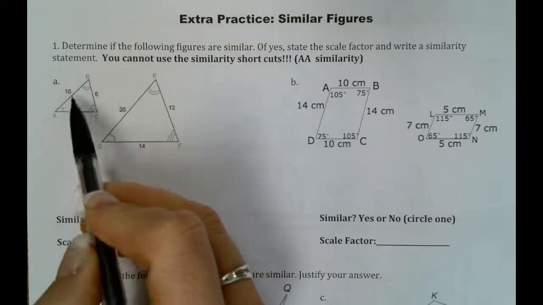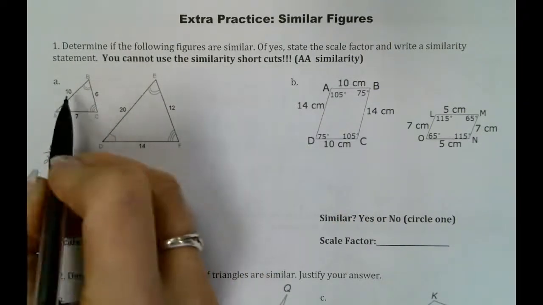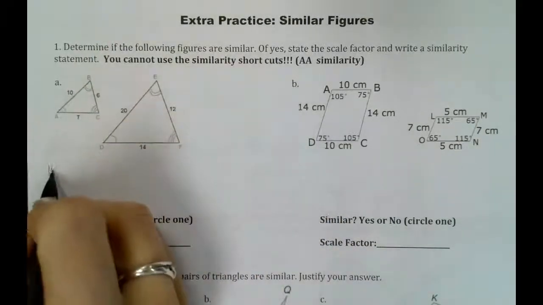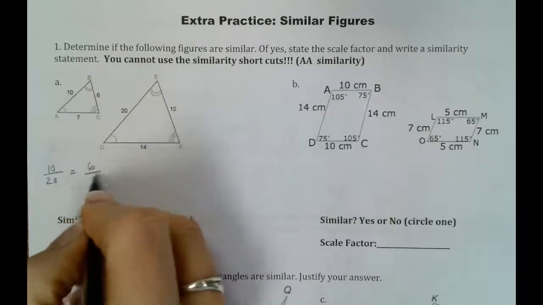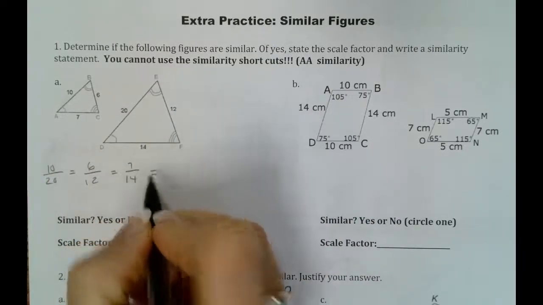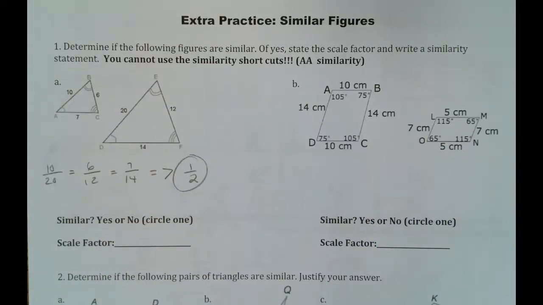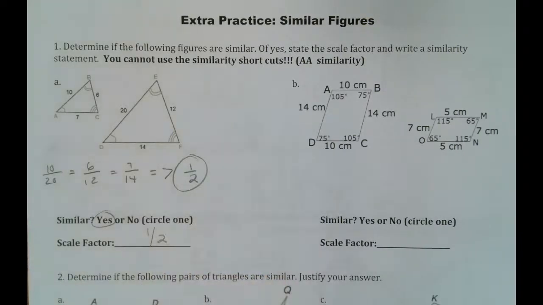So here between the tick marks 1 and 2 and 1 and 2, those are our numbers. So we would set up that fraction, so 10 over 20. Sorry, I'm going to move this down here. And then here we'd have 6 over 12. And then down here, 7 over 14. If you look at all of those, they all reduce to 1/2, meaning that they have the same ratio. And so this means that they are similar. Our scale factor is 1/2.